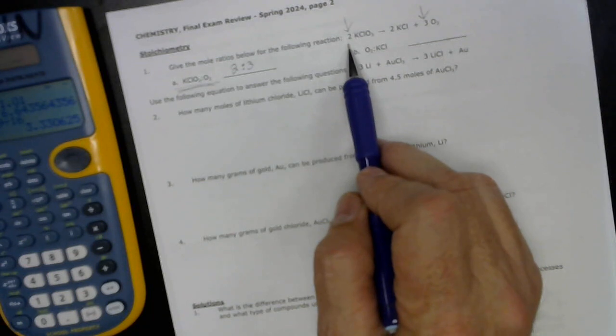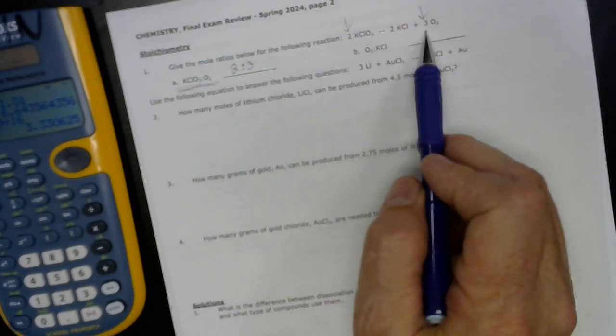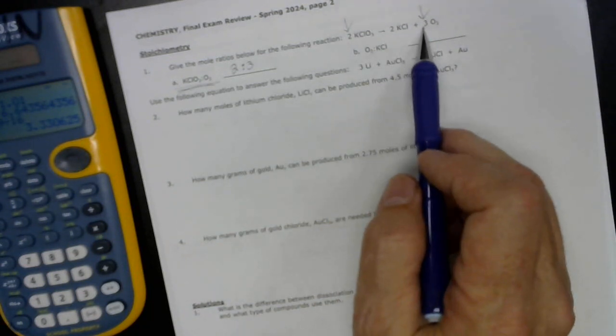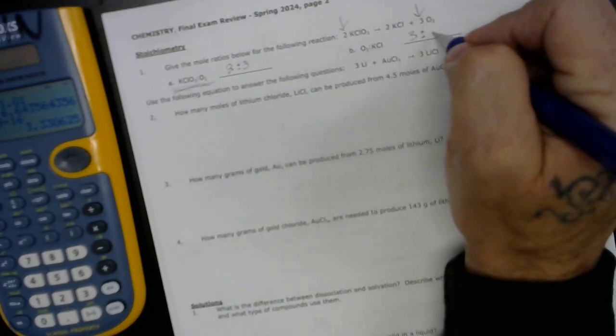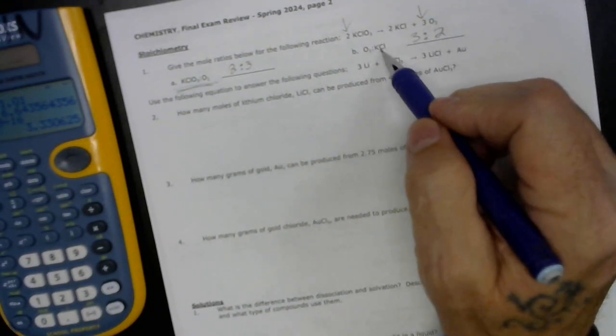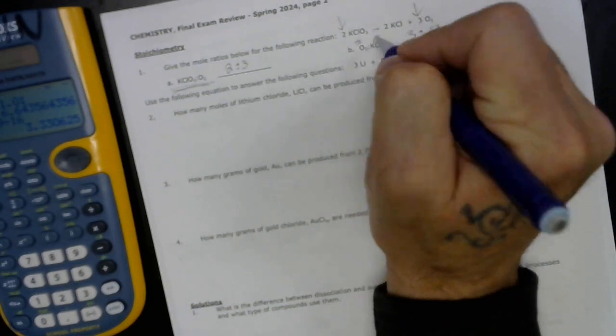So 2 KClO3s to 3 O2s. Well, here we have 3 O2s to 2 KCl's. 3, 2, 2, 3. Hopefully mole ratios are the easiest thing you ever give on a test. If they asked me 28 mole ratios, I'd be happy to provide them.